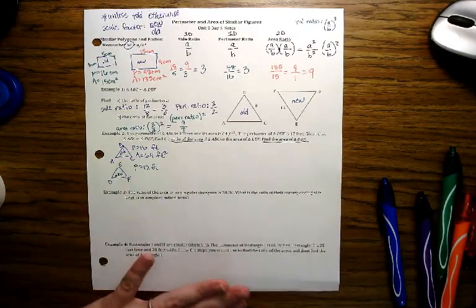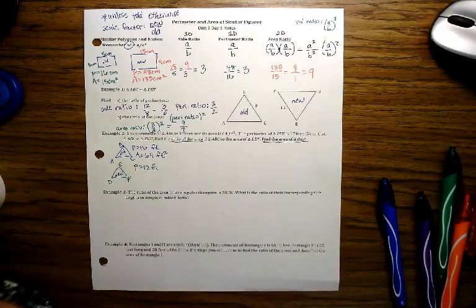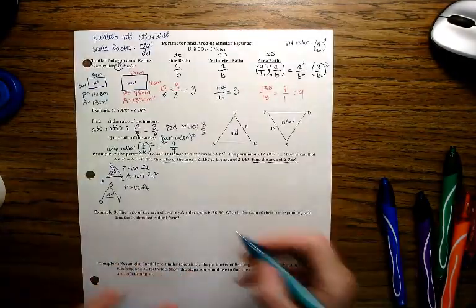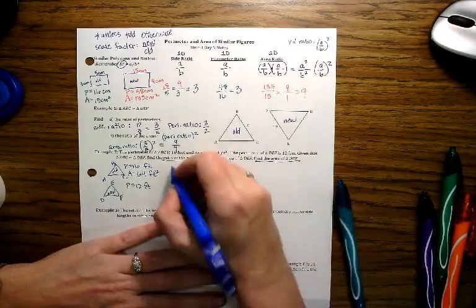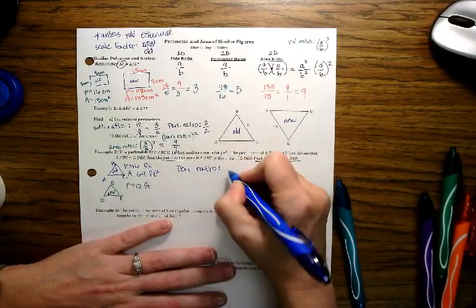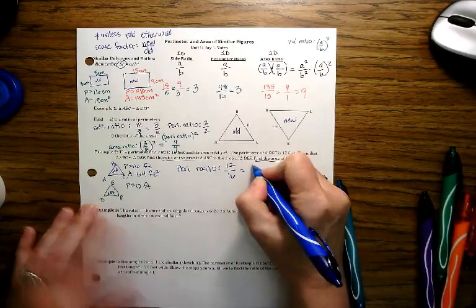Thoughts? How can I find the ratio of the areas if I don't know one of the areas? Yes, ma'am? Find the perimeter ratio and then square it. I can find the perimeter ratio and then use it to find the area ratio. So, what's my perimeter ratio? It's going to be the new over the old, so it'll be 12 over 16, which is simplified how much? 3/4, I'll take that.